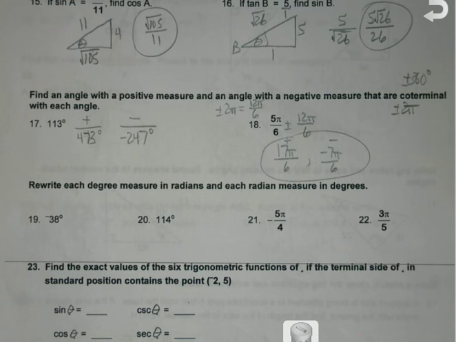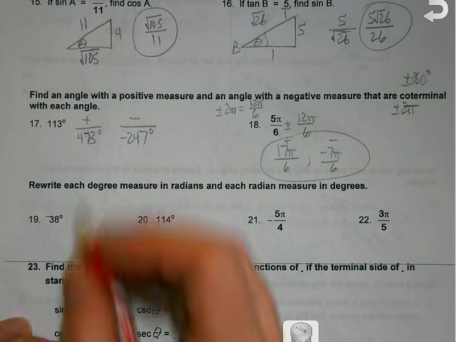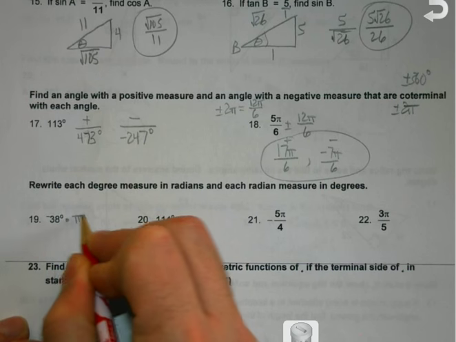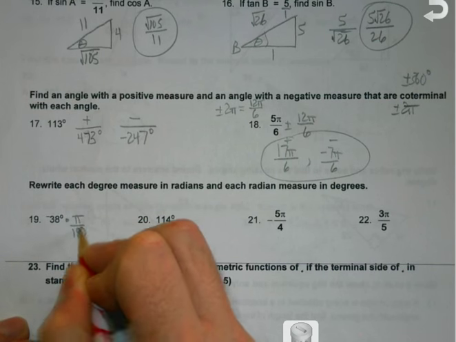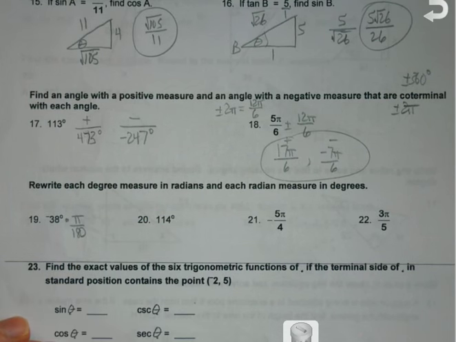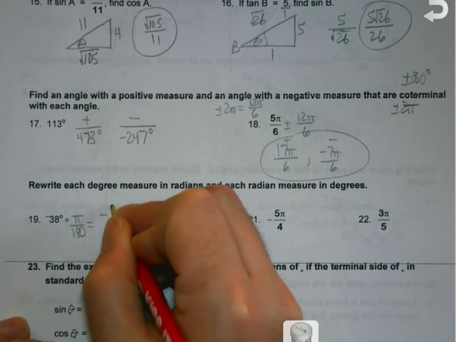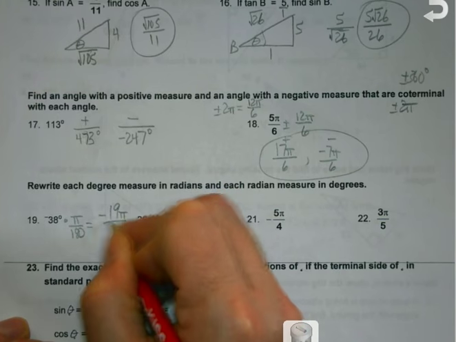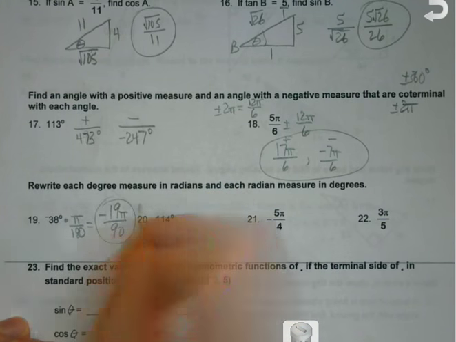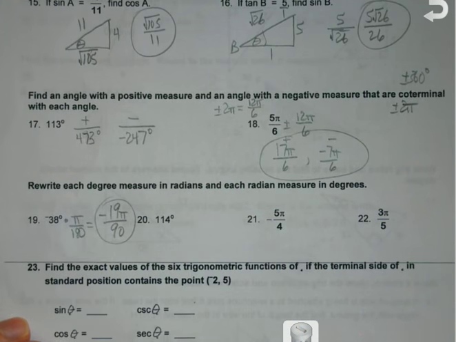All right, 19. Rewrite each degree measure in radians and each radian measure in degrees. Again, degrees to radians, times pi over 180. And then always reduce. Don't leave it as 38 over 180. You can reduce that. Reduce it down as far as you can.